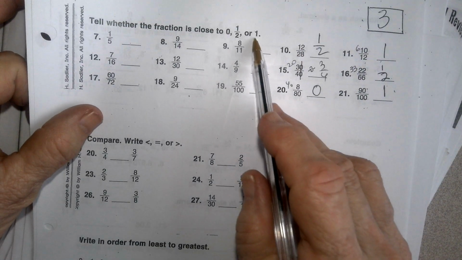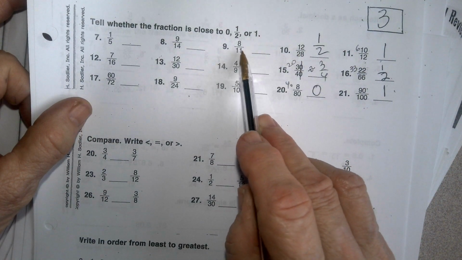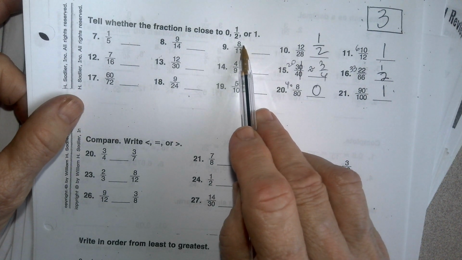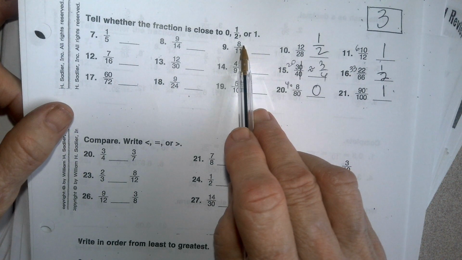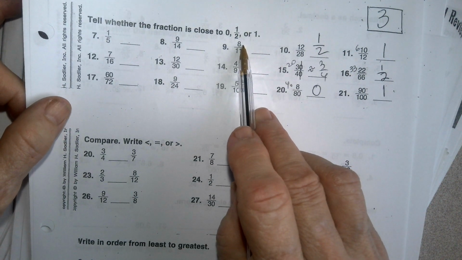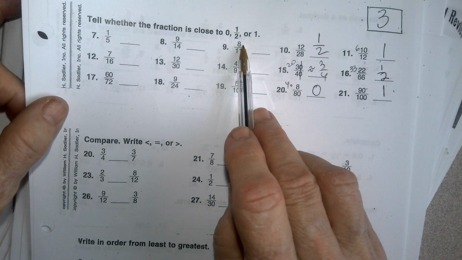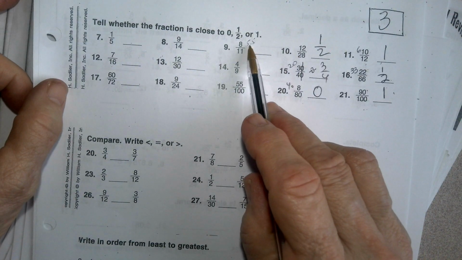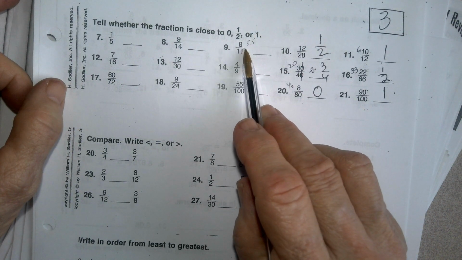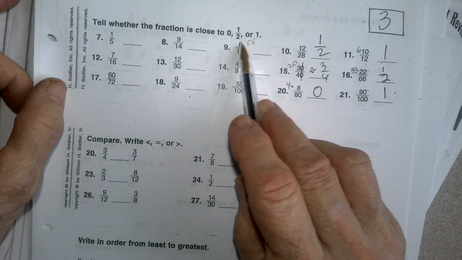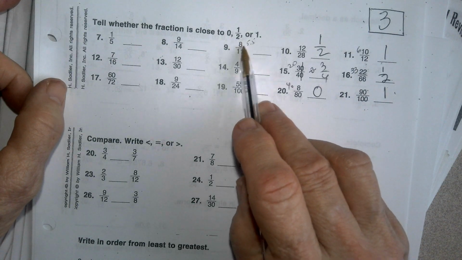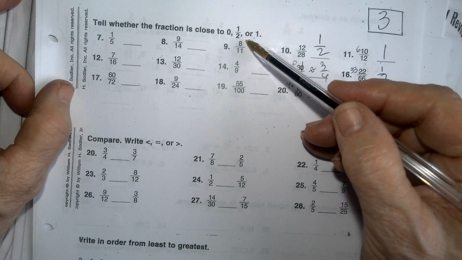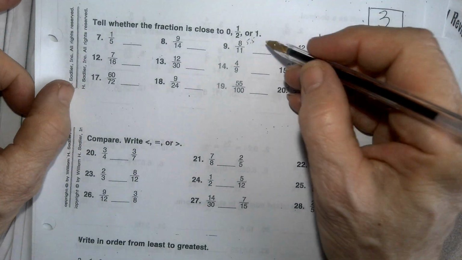We'll do one more. Let's do one more column here. Half of 11 is 5.5. So it's 2.5 from the half. 5.5 is a half. So the 8 is 2.5 from this, but for it to be full, it's 3 away from the 11. So which is closer, 2.5 or 3? 2.5, so it's closer to a half.